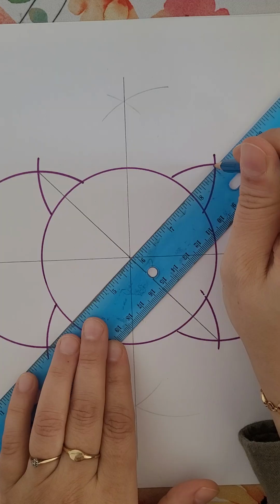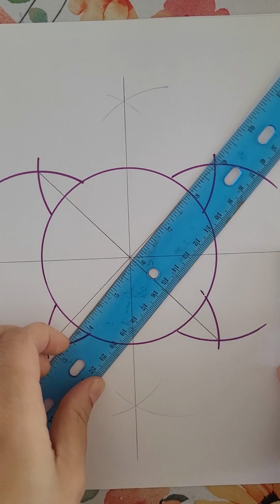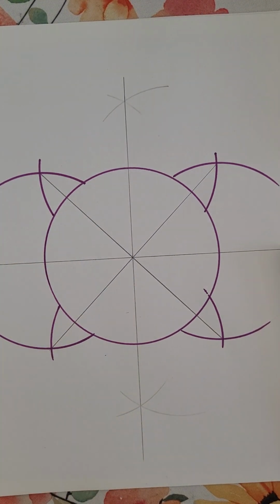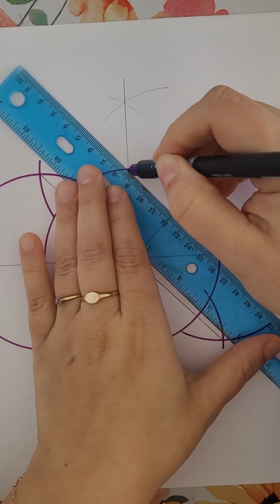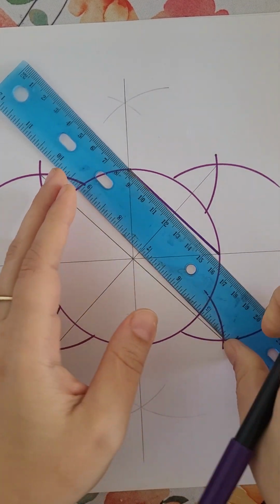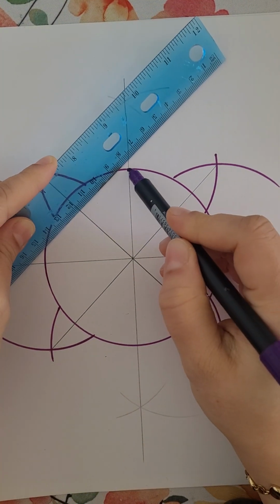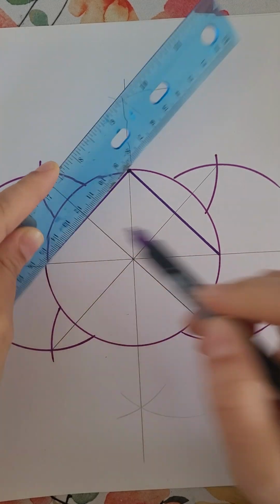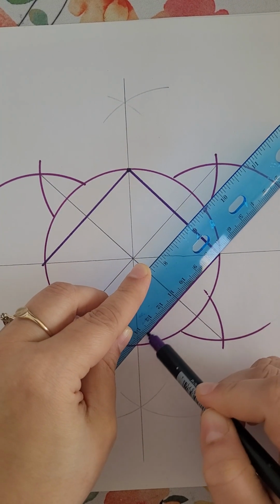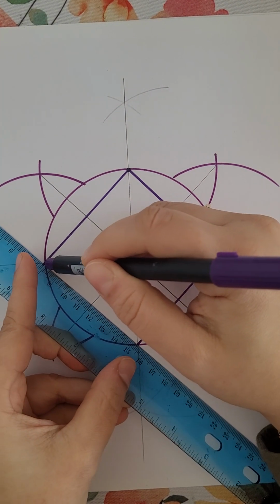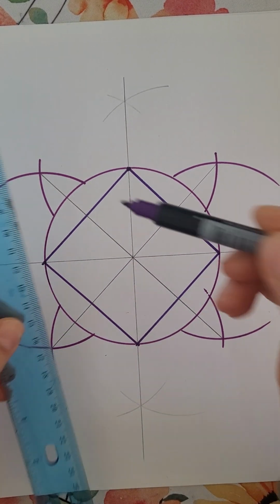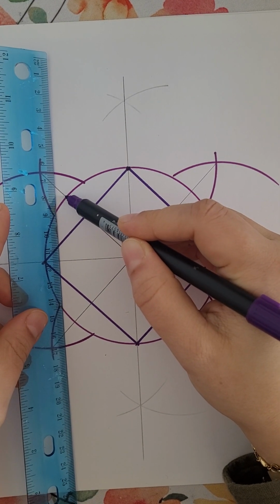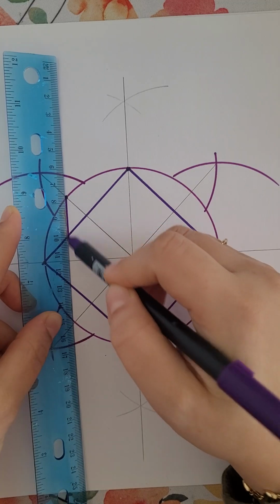By drawing the diagonals. And then the star is comprised of a dynamic and static square. So the dynamic square is like the diamond, gives the idea of movement. So we're just going to draw that by connecting the top with the right and left sides and the bottom. And then likewise, the static square is connecting the point where the diagonals intersect the circle.